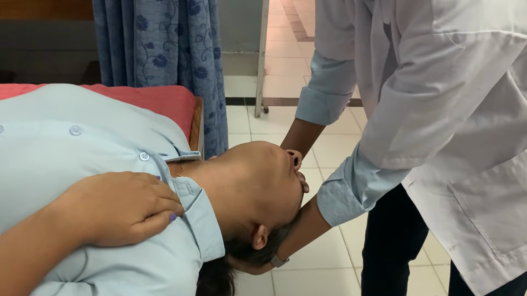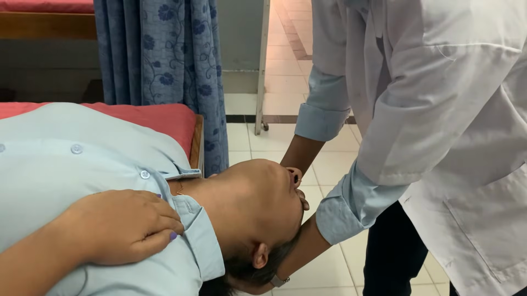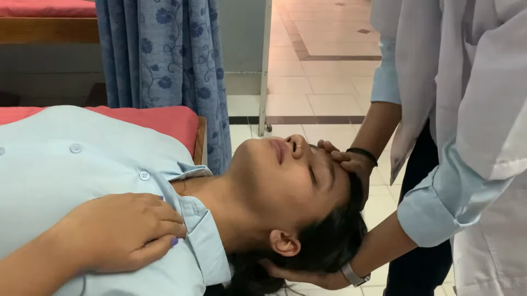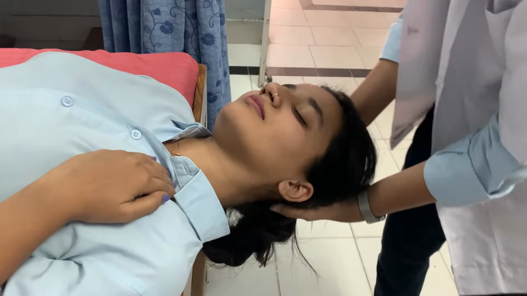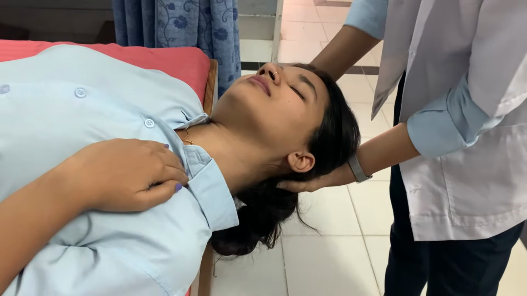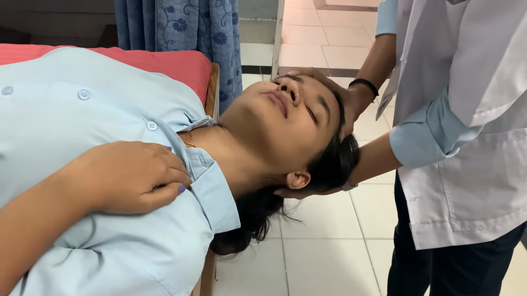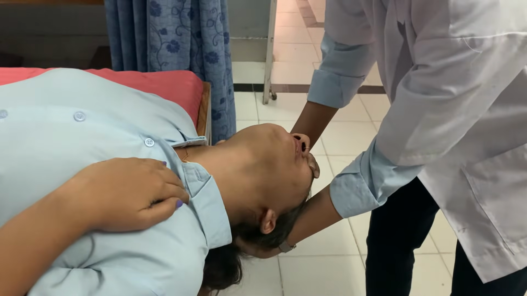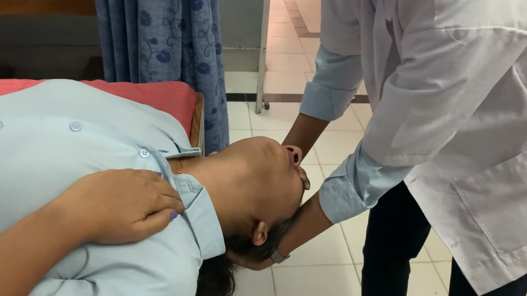Now there is one important thing that you should know before initiating this stretch. The stretch can compress the vertebral artery on the opposite side of the stretch, and it can result in dizziness in the patient. So always perform an orthopedic test first to check if there is any kind of vertebral artery compression, and then you are good to go. You can perform this stretch.